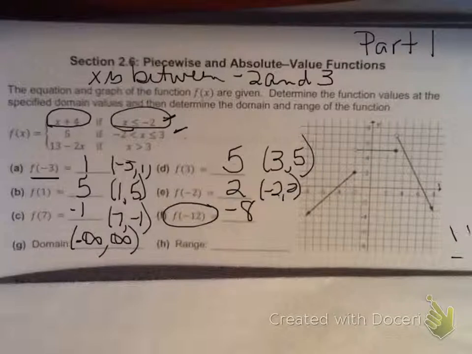And the range values, which is the y, we have to look going from down all the way up, and this line keeps going on and on down, so it goes from -infinity, and it stops right here at 7. And there is an open circle at 7, so we have a parentheses.